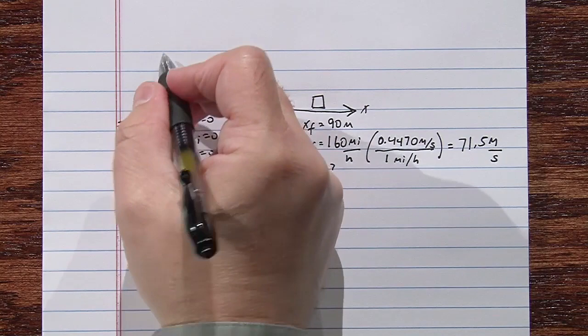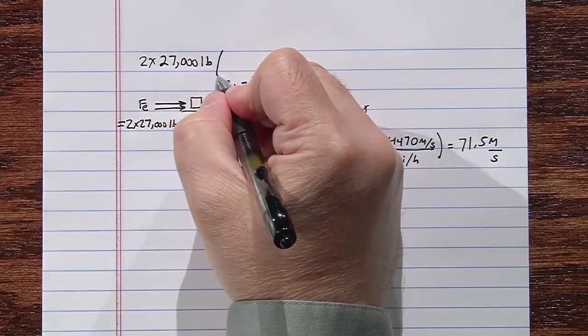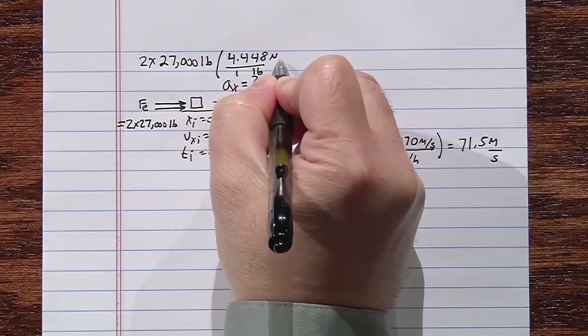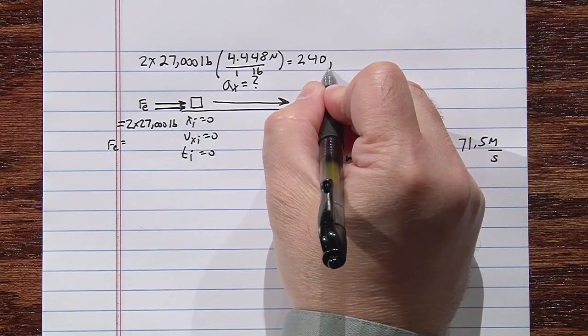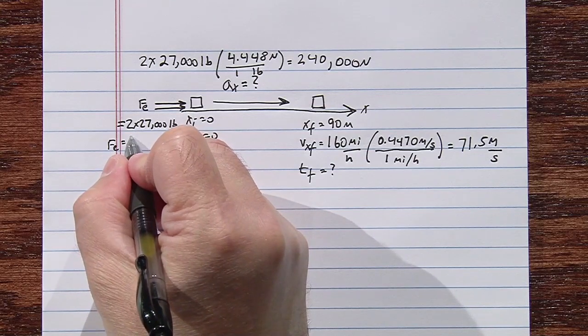Okay. 2 times 27,000 pounds times 4.448 newtons per pound is equal to 2 times 27,000 times 4.448, which gives us a force of 240, and I'm going to just round it off there, 240,000 newtons. 240,000 newtons is the force of the engines.